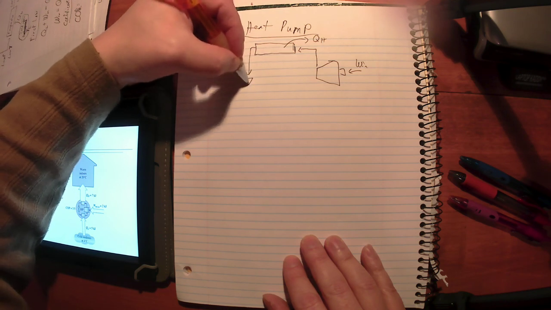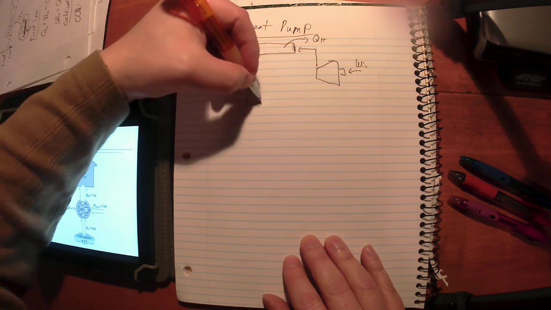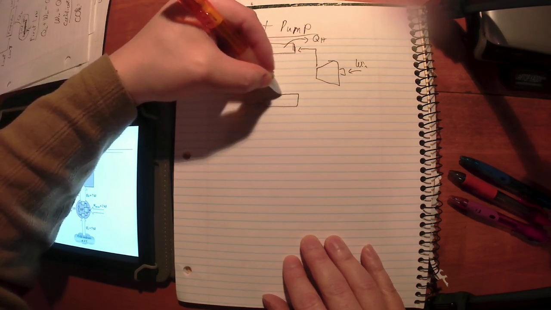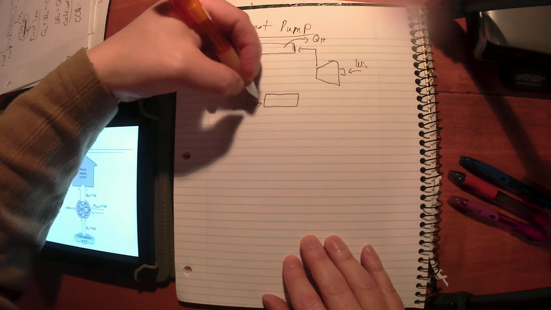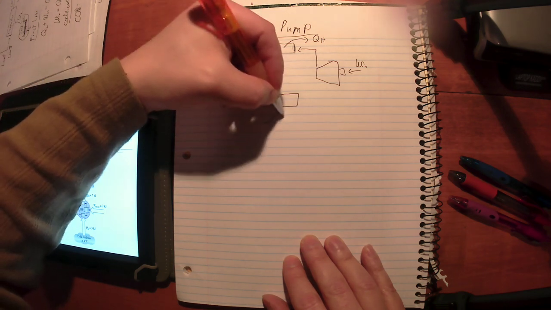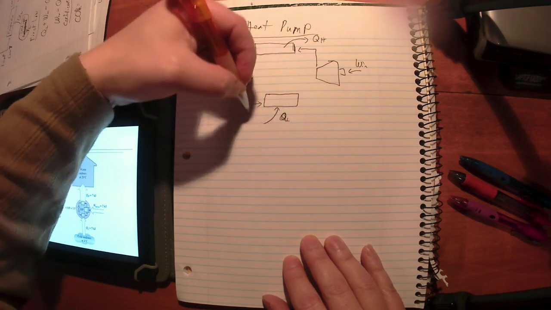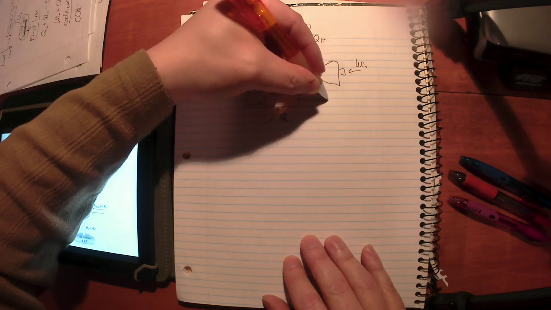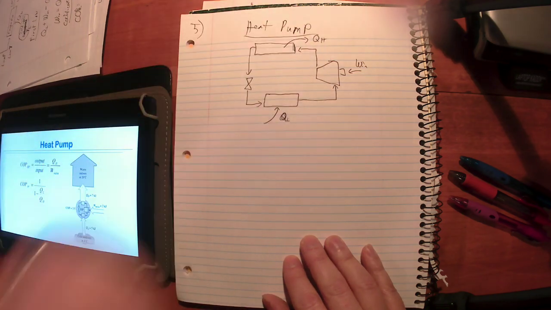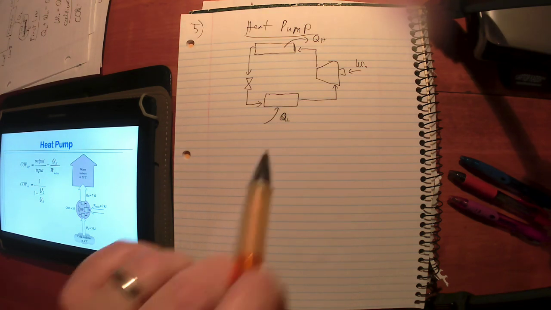You're still going to run it through this expansion process. Somehow we've got to drop the pressure and the temperature, because what we want to do through this expansion process is get the temperature so low that the refrigerant is colder than the low temperature source. In the case of a heat pump, that's probably the outside air. And then we repeat the cycle. So it's the same exact device.